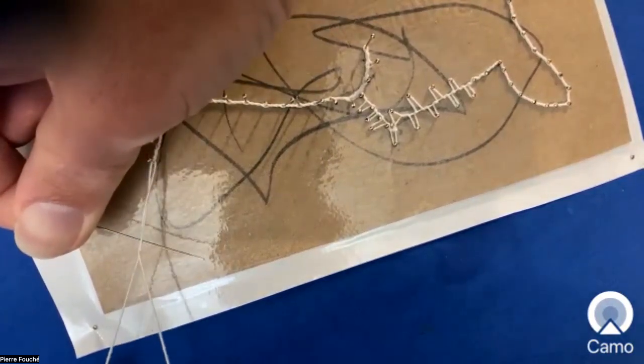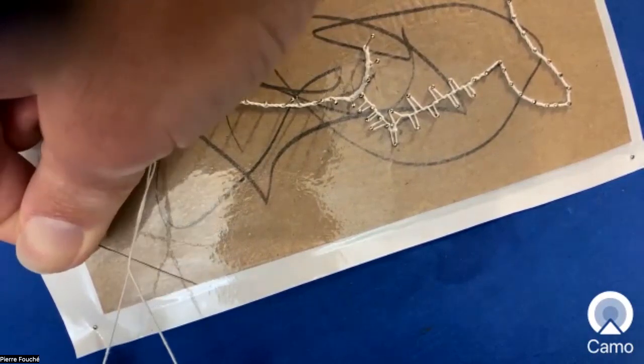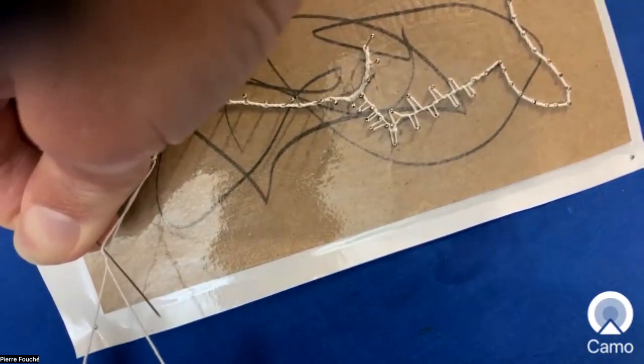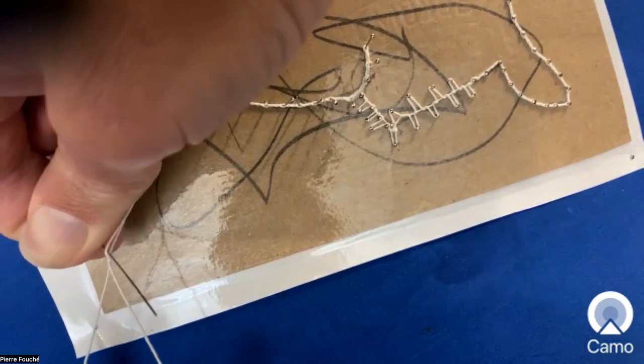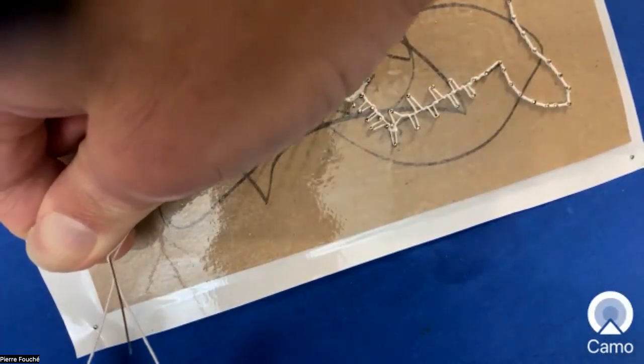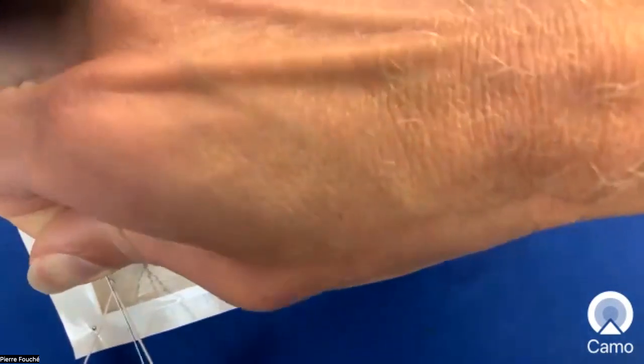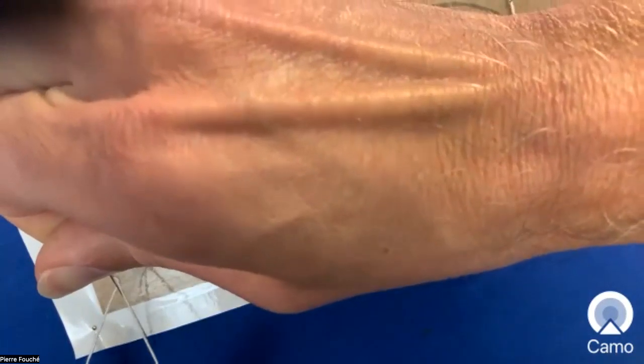Now to finish off this picot, you need to slide the end of the pin upwards, facing you, facing your face, and in between the two threads downwards again, facing away from you.